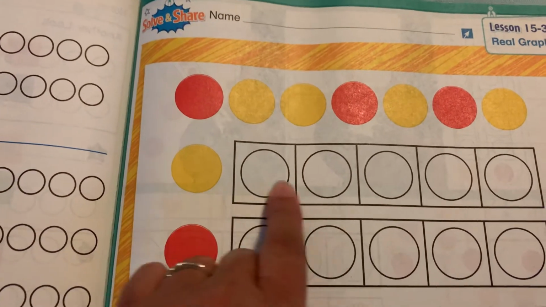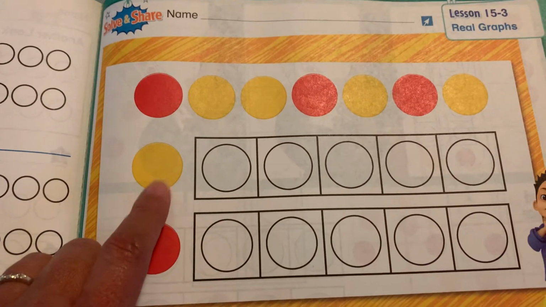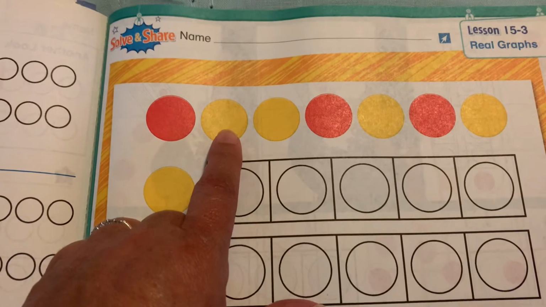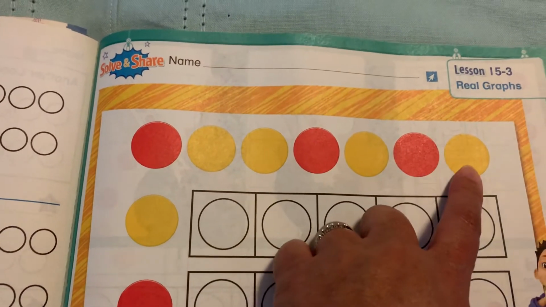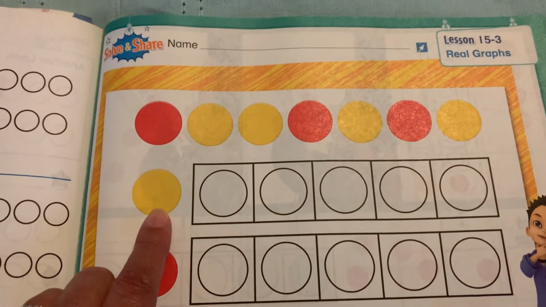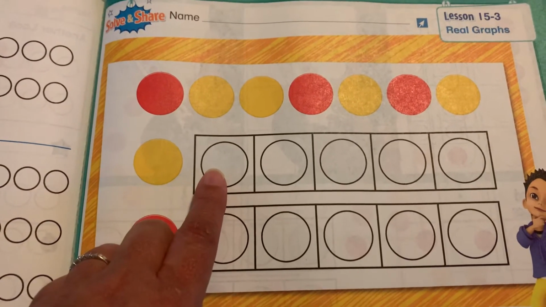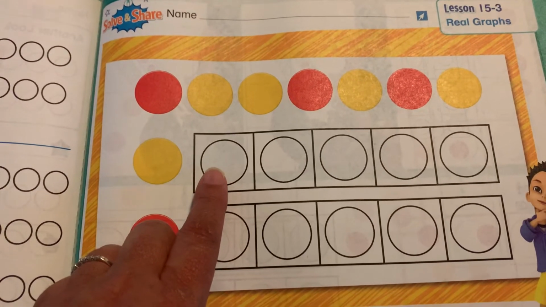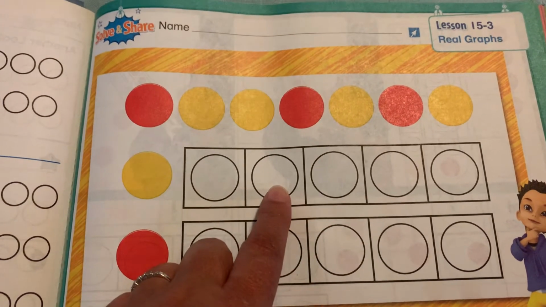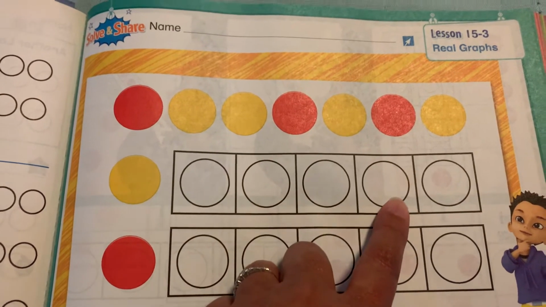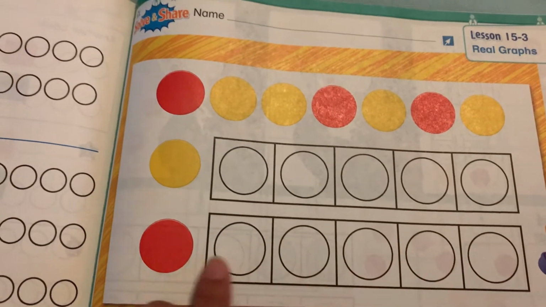So for the top row, they're asking us to count the yellow counters. So let's go to the top, and we have 1, 2, 3, 4. 4 yellow counters. So with my yellow crayon or pencil or marker, whatever I have, I'm going to go ahead and color in or cross out 4. 1, 2, 3, 4. Now over here, this is where my red counters are going to be counted.